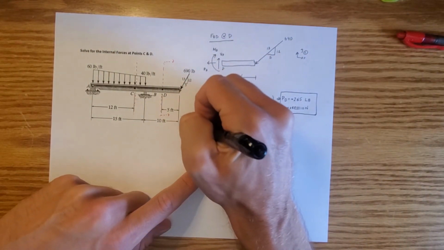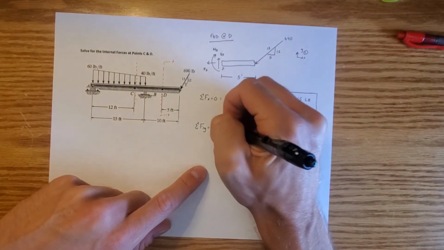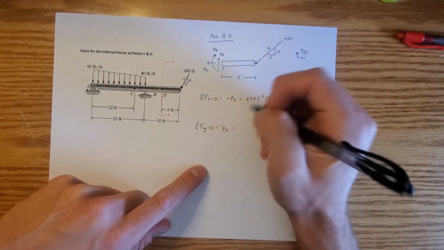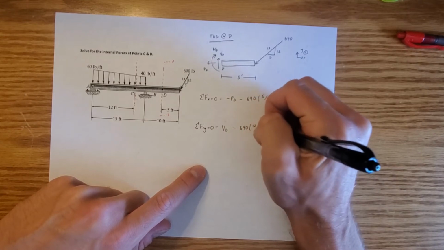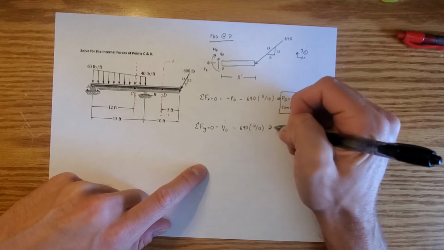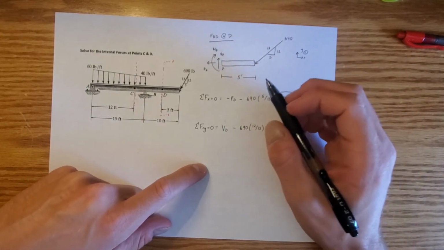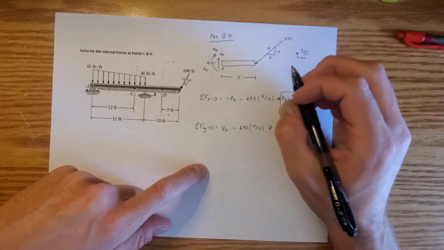After we've done the sum of the forces in the x, we'll do our sum of the forces in the y direction. We'll set that equal to 0. That gets us VD, shear force pointing up, minus 690 times 12 over 13. Now, you can see that this is going to get us a positive answer.